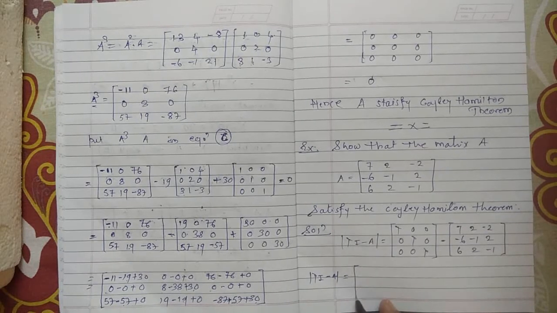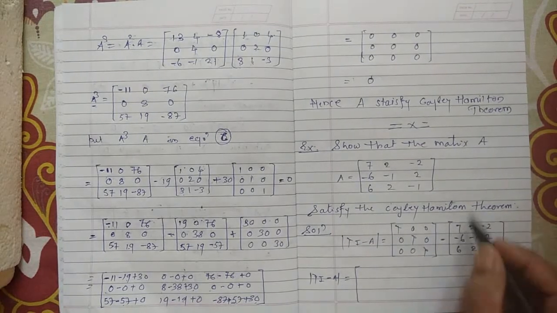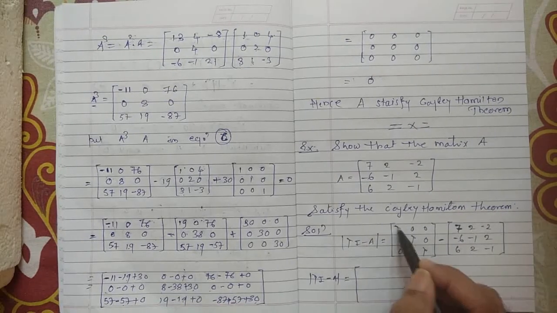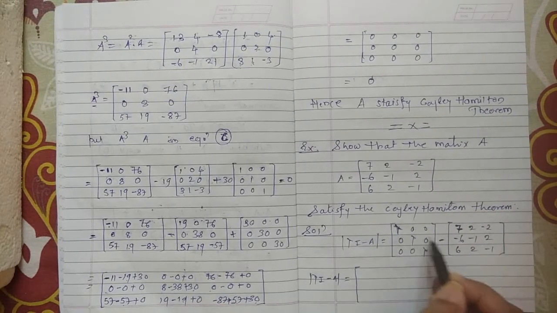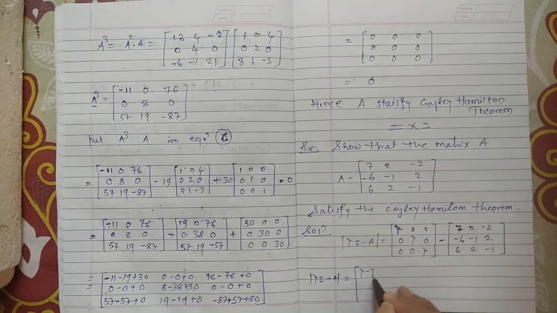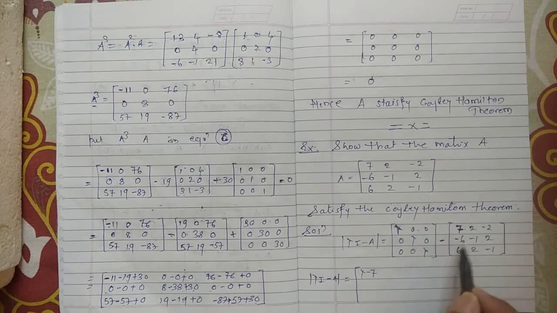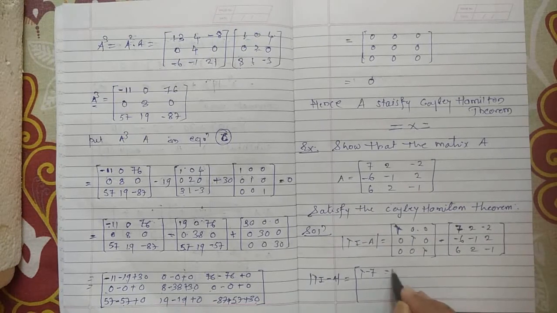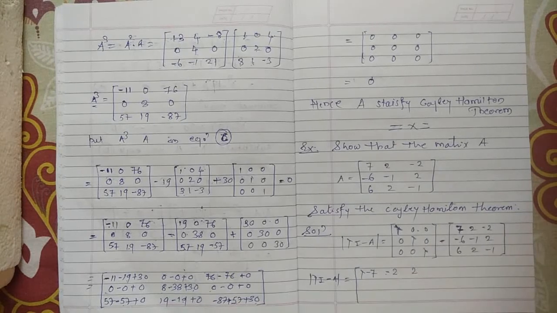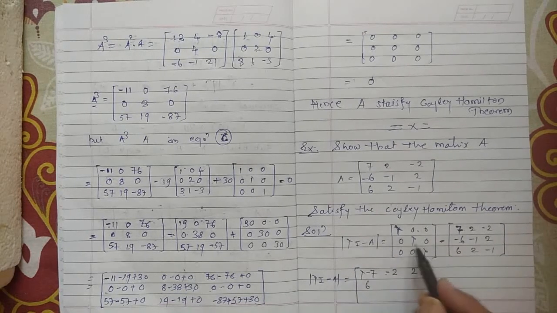So what does it come to? This is lambda minus 7. Then 0 minus 2 is minus 2, and 0 minus minus 2 becomes plus 2. 0 minus minus 6 is 6, and lambda minus minus 1 is lambda plus 1.